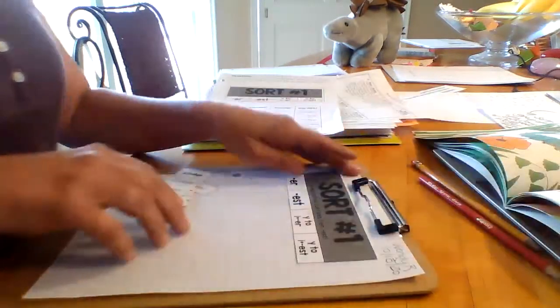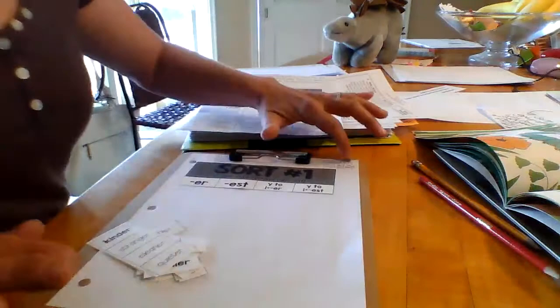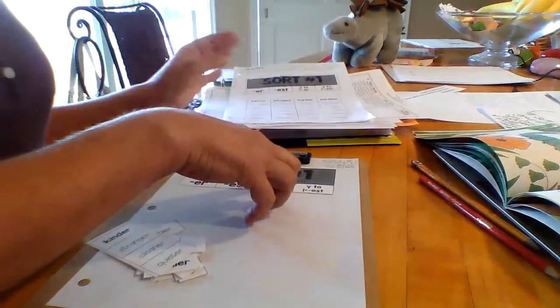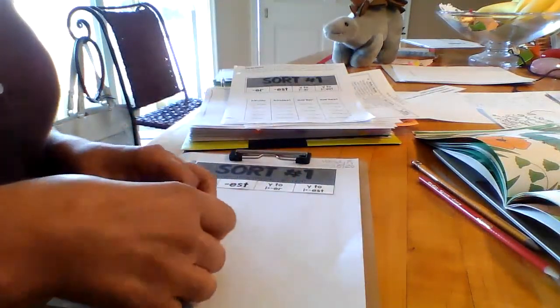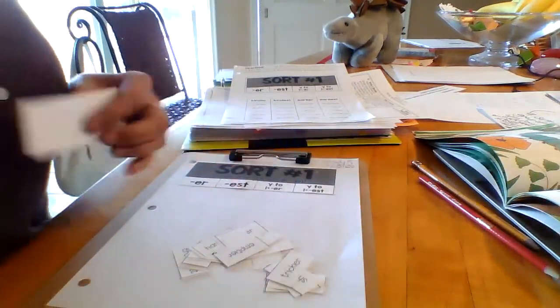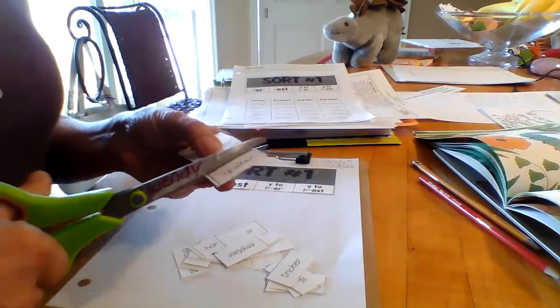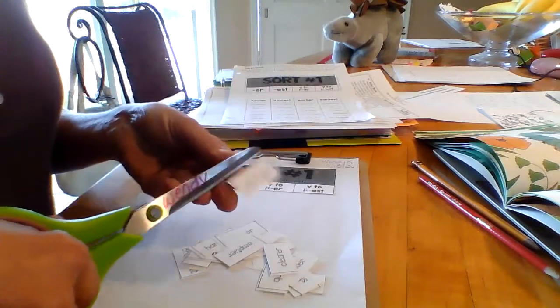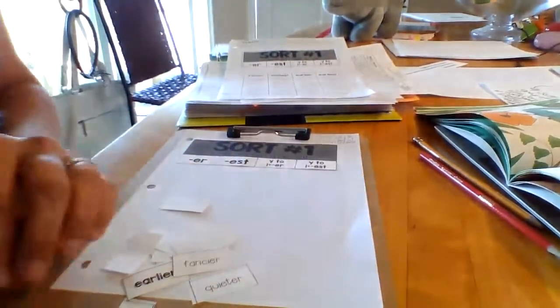Again, piece of paper. Please write your name and the date. Cut out the heading and tape or paste it. Take all your words that you have cut. No cheating. Mix them up and then just match them.